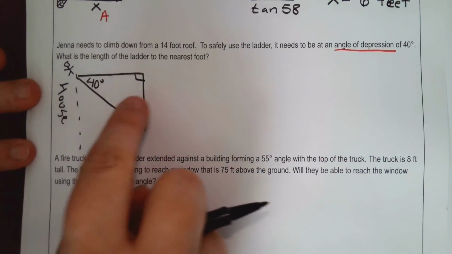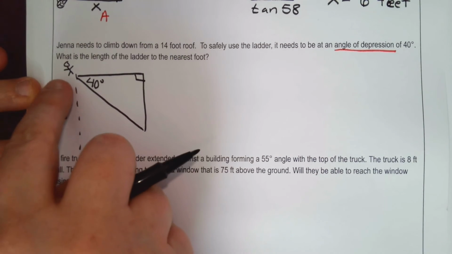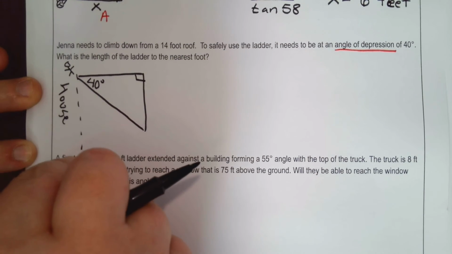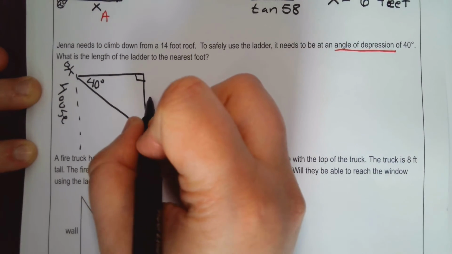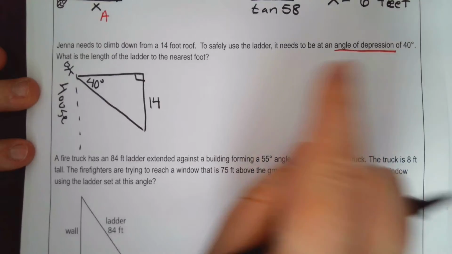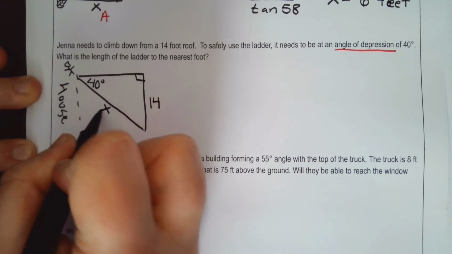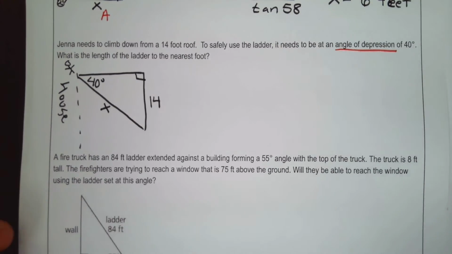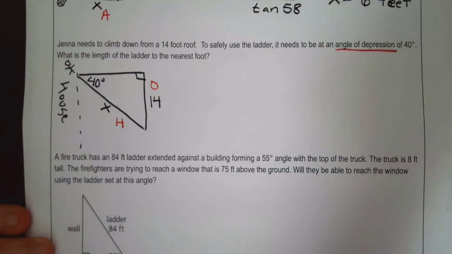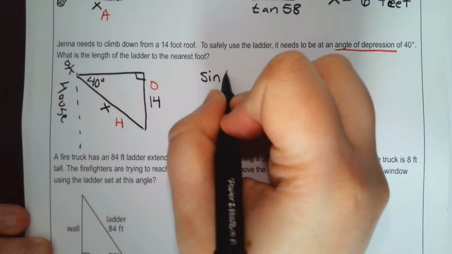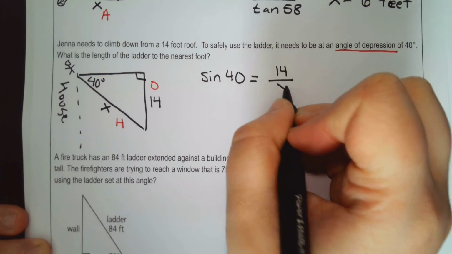And it says she is 15 feet off the ground from a 14-foot roof. So as you can see, there's no side of the triangle here, but it's the same as this leg. So this is 14. And it says, what is the length of the ladder? The ladder is our diagonal piece. So now we have opposite, hypotenuse. So that is sine. So sine of 40 degrees is equal to 14 over x.